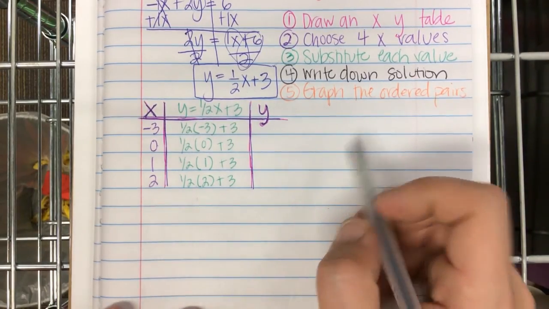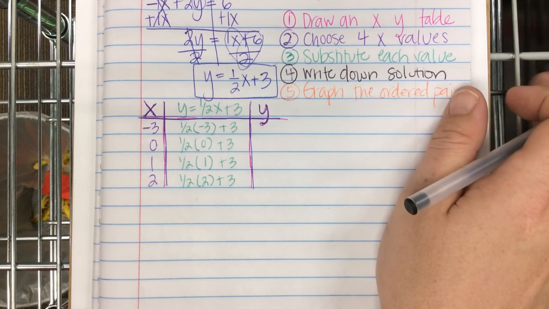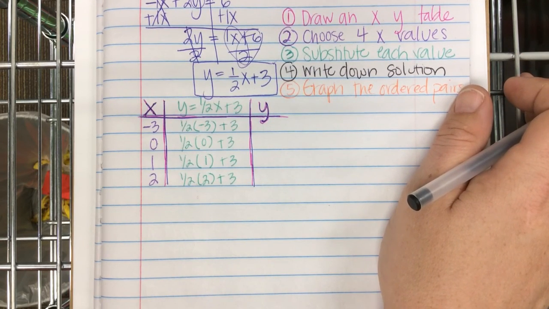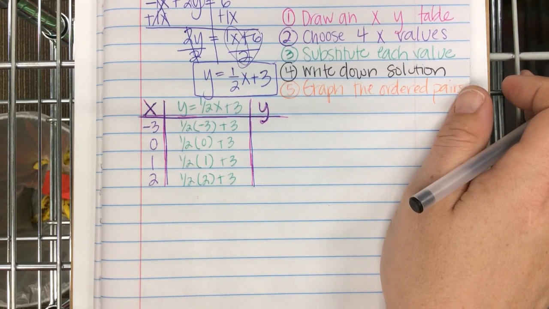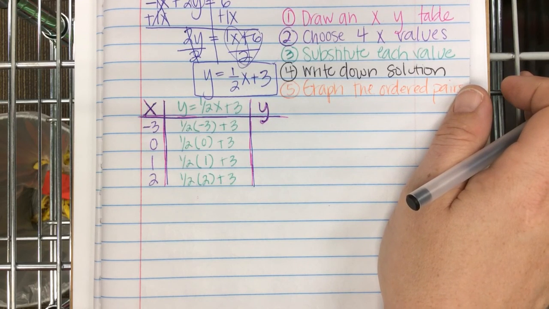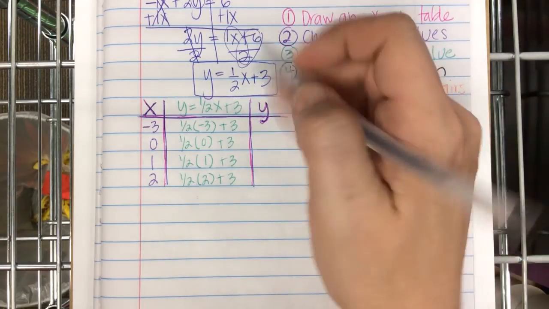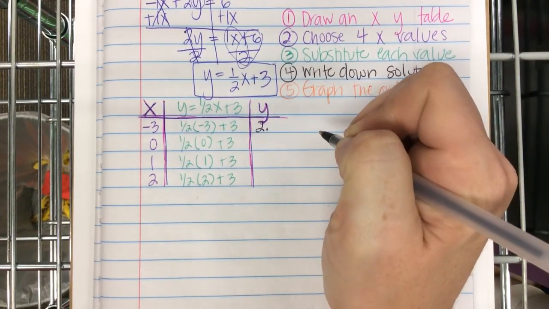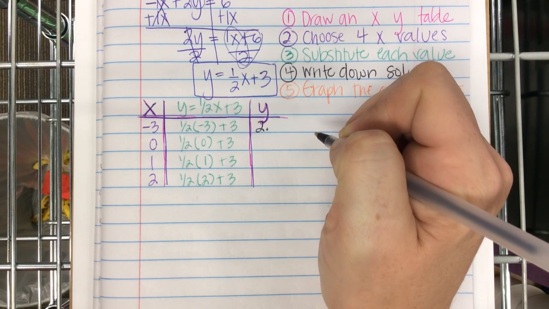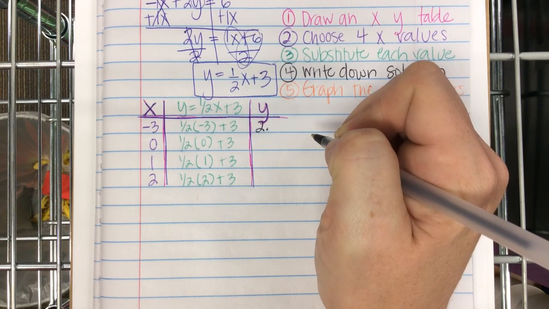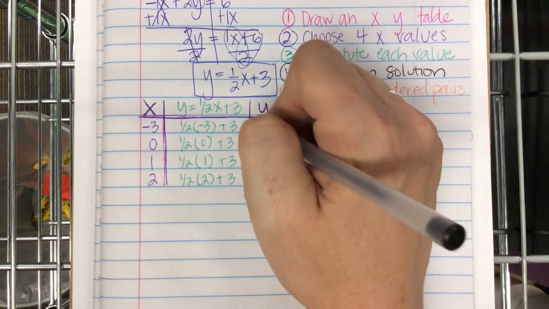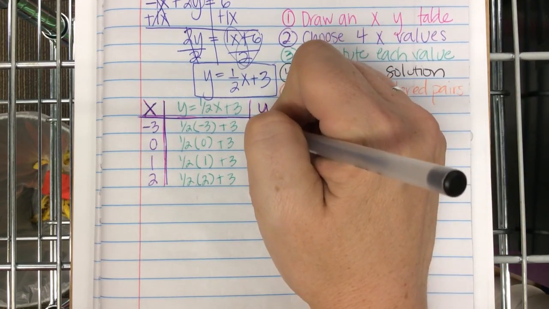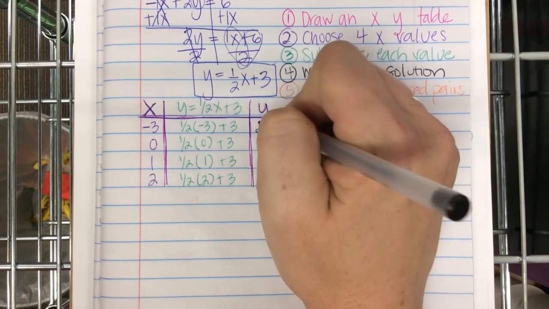Then we write down the solutions. What's 1/2 of -3? What's half of -3? -1.5 plus 3. 2.5? Are you sure? 1.5.